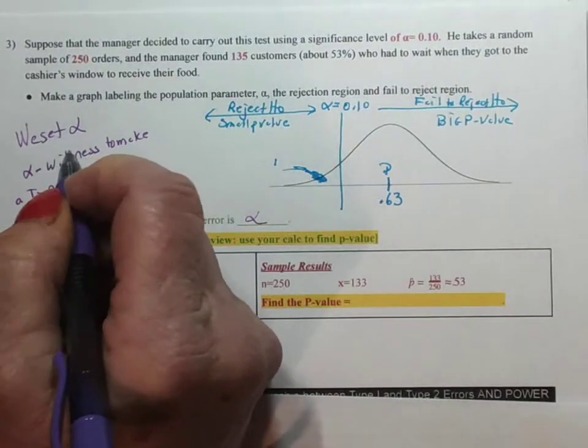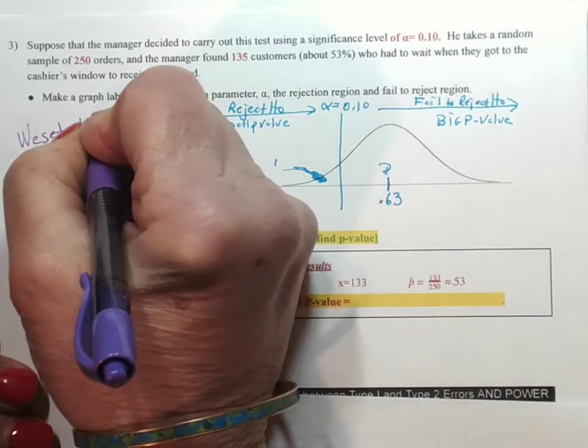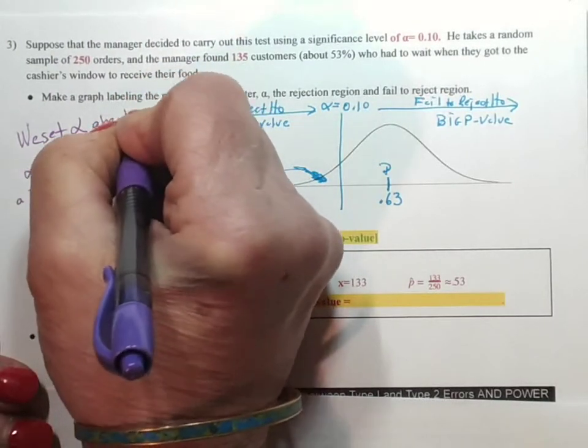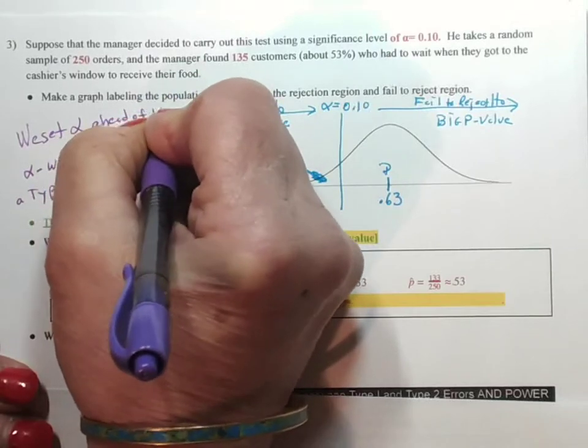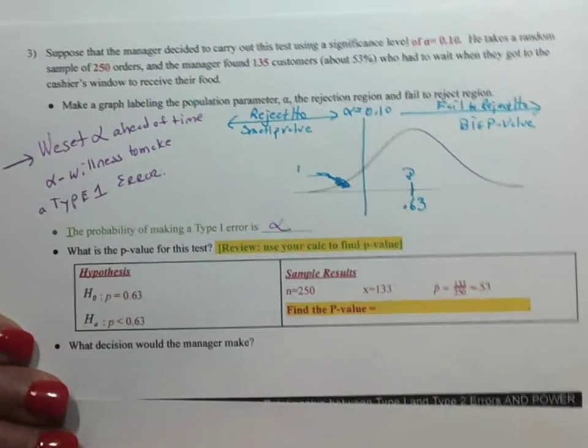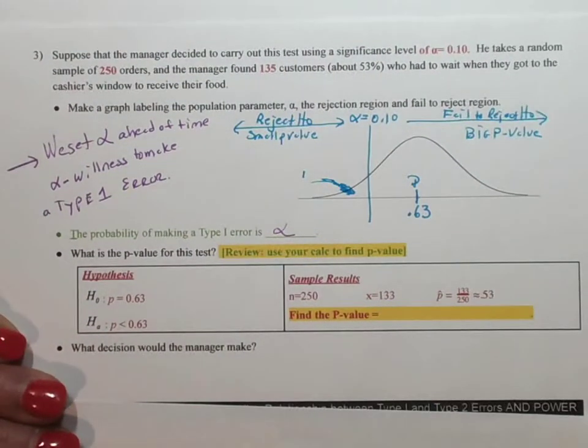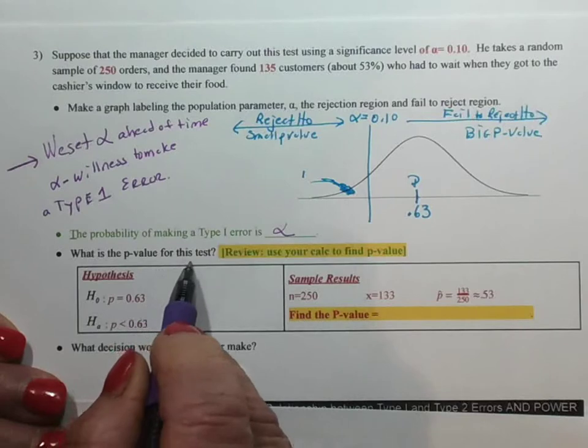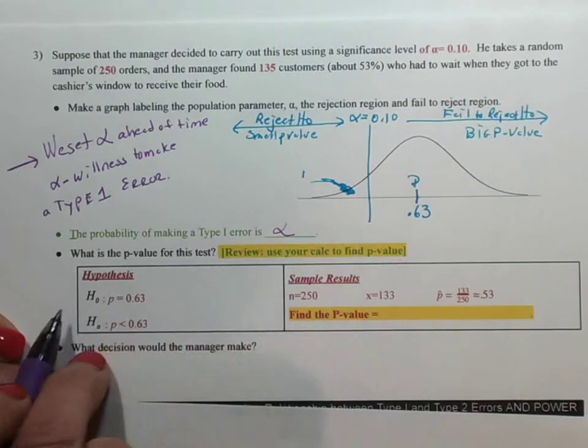And we set alpha ahead of time, you as the researcher. Okay. So, what is the p-value for this test?